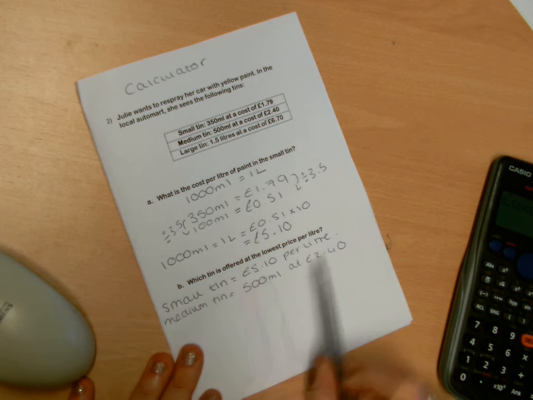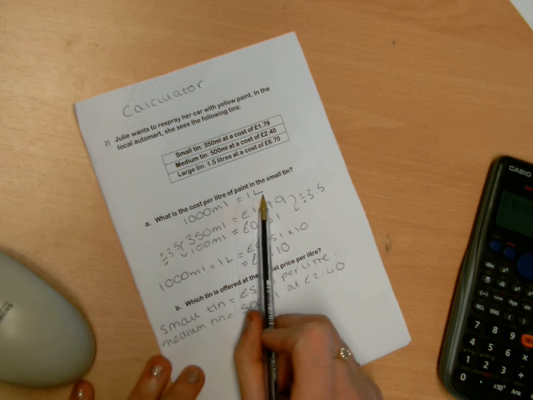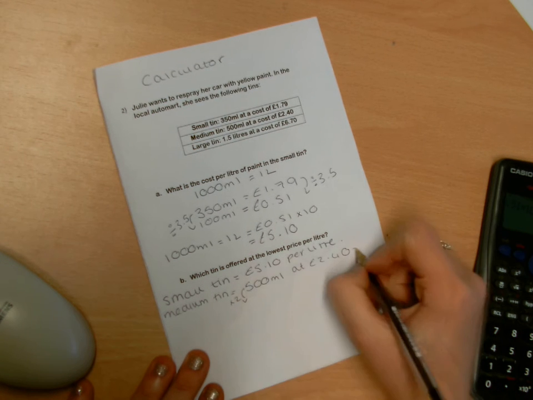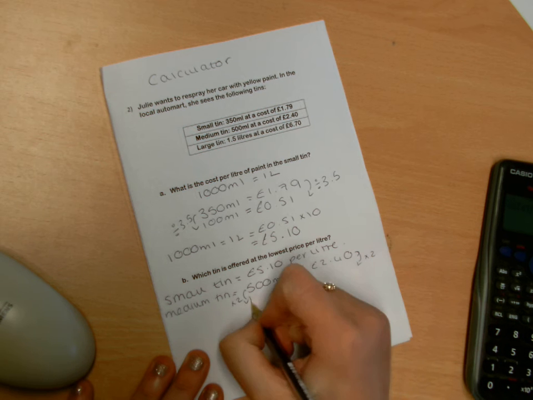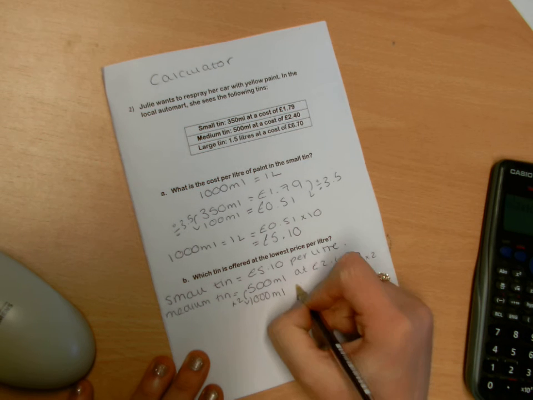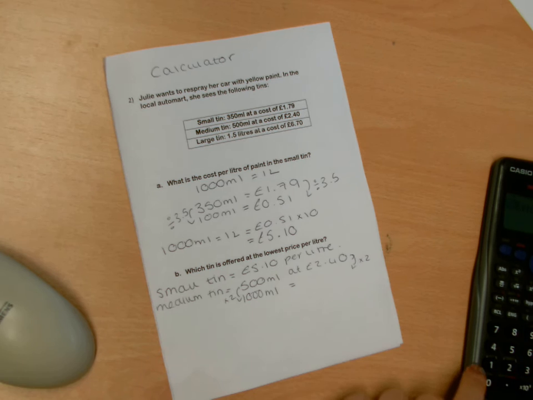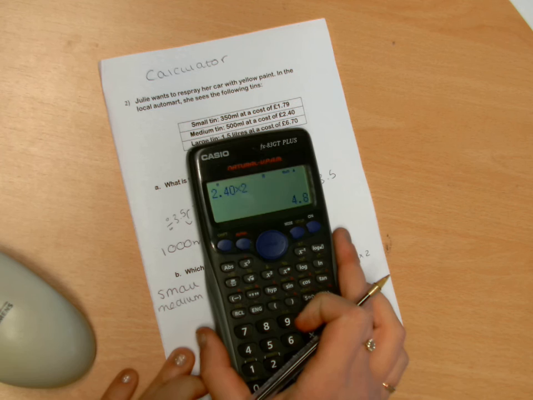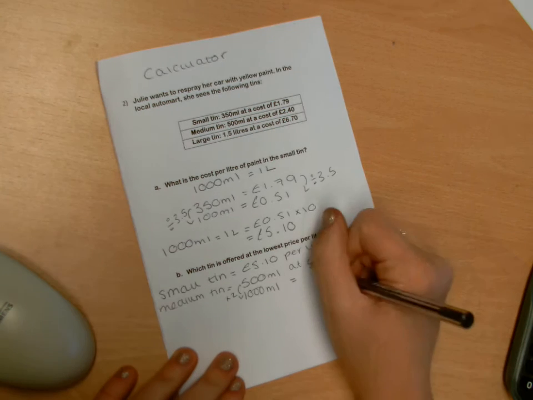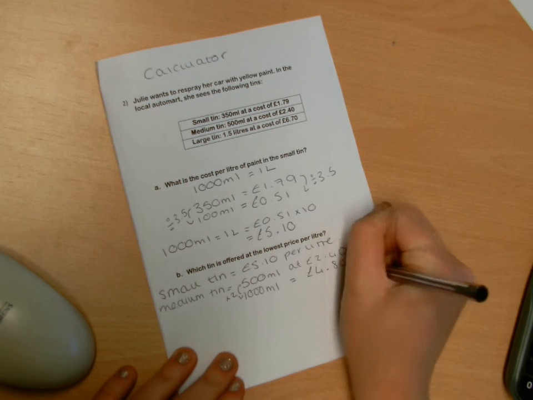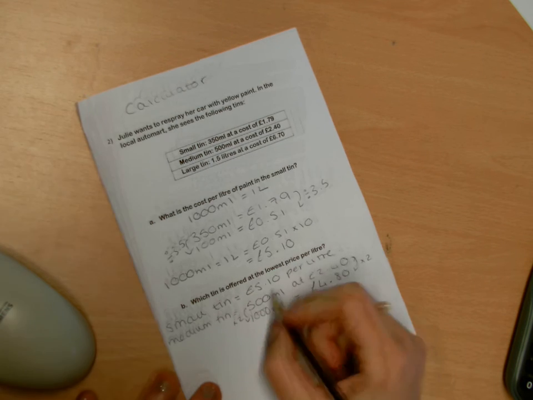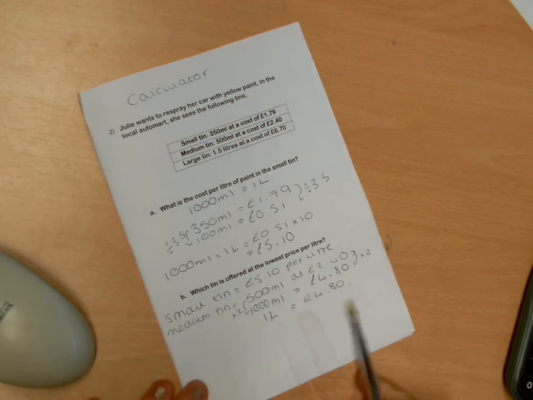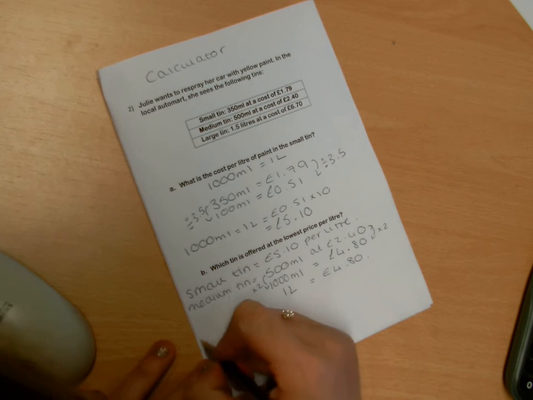Now, because we know that there's 1,000 millilitres in a litre, 2 lots of 500 is going to give me 1 litre. So I'm going to multiply both sides by 2. So 1,000 millilitres equals £2.40 multiplied by 2, which is 4.8. Okay, so you need to know that's £4.80. So it's £4.80 for 1 litre of the medium tin.